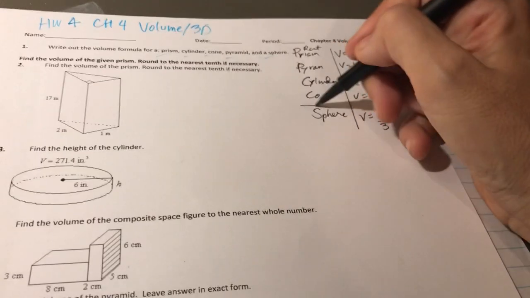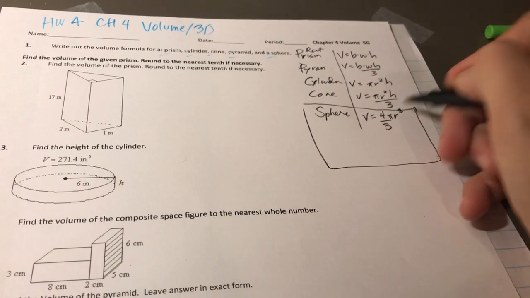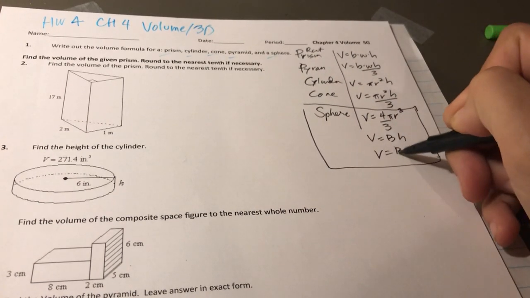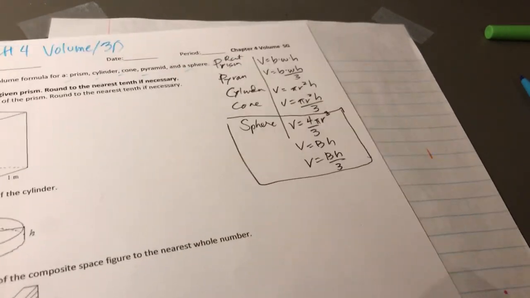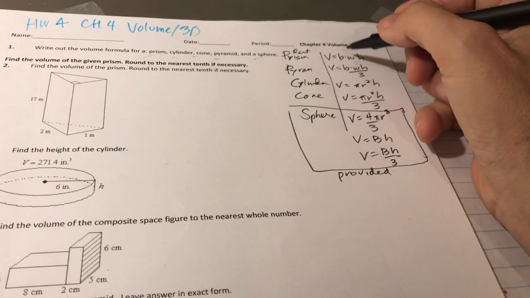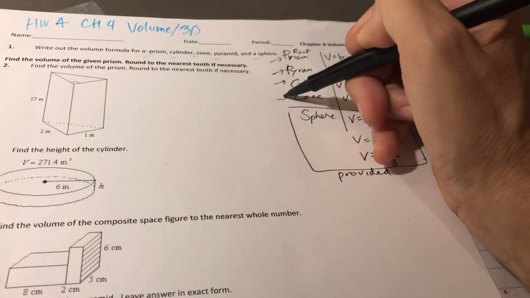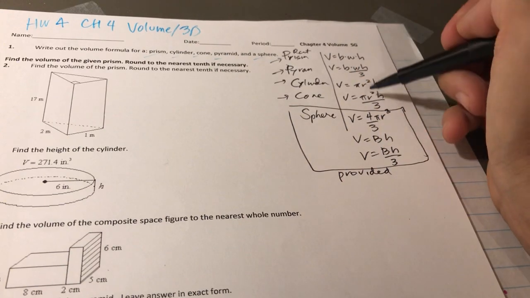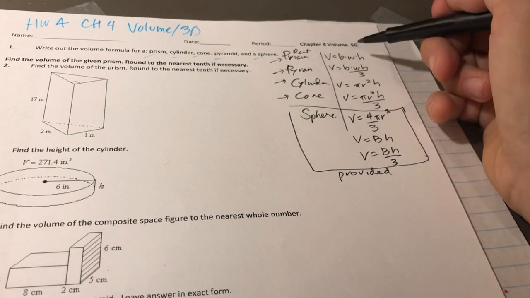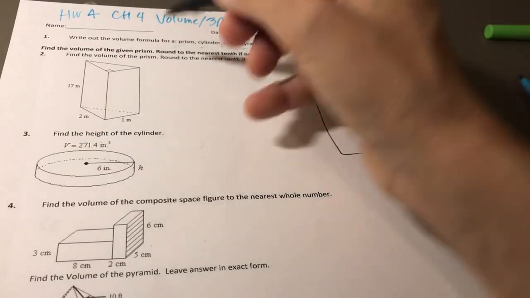Now the formulas that will be provided on the test and on the midterm and on the EOC are these. Okay, so these are the ones provided. That's why we've been working on memorizing the others, because these are the ones you actually need to do the problems. These are to help you remember these formulas. And what's inside the box is what's provided. So let's get to work.